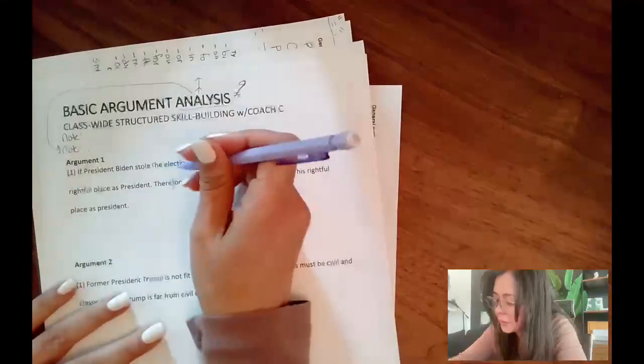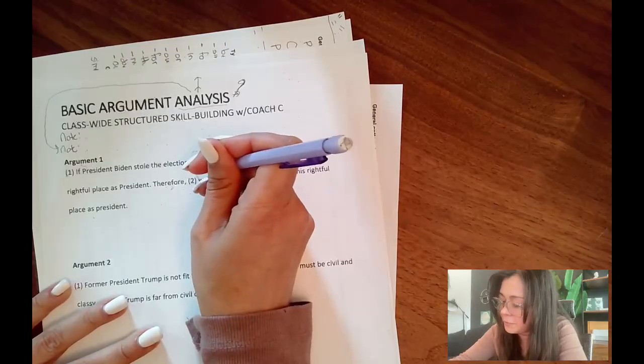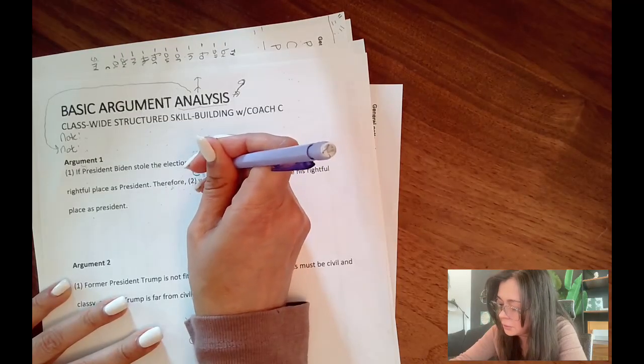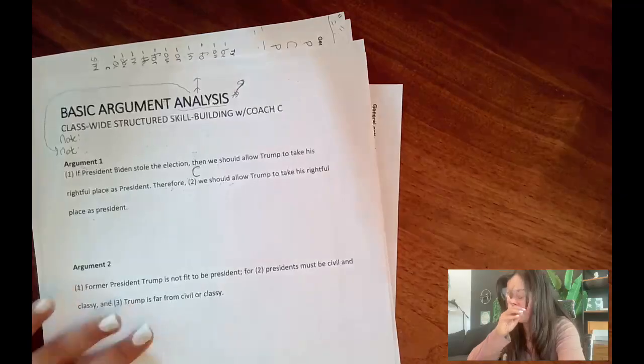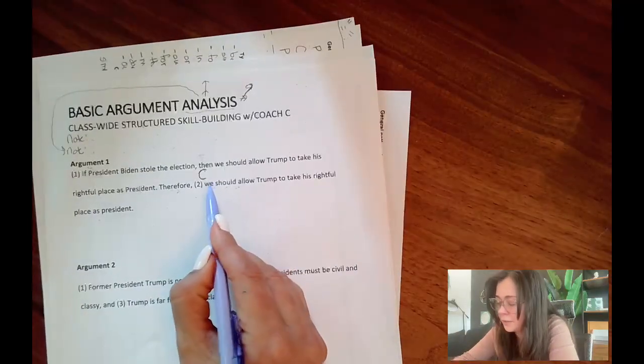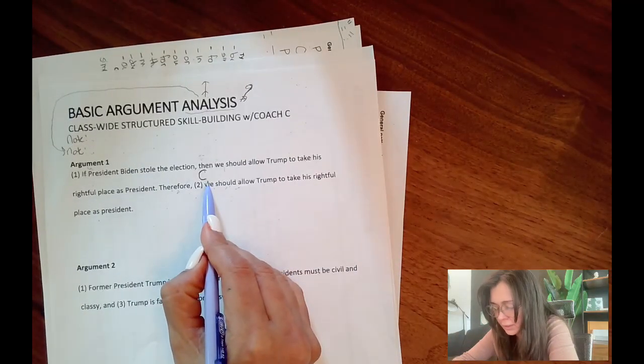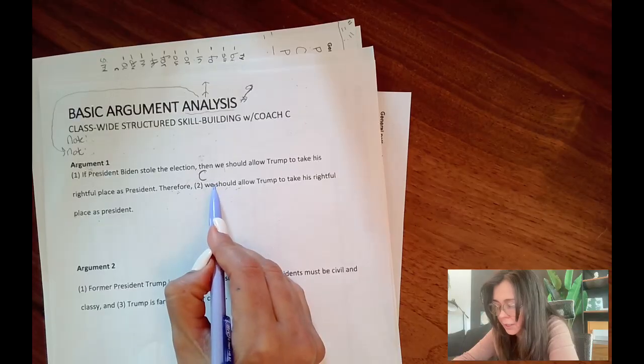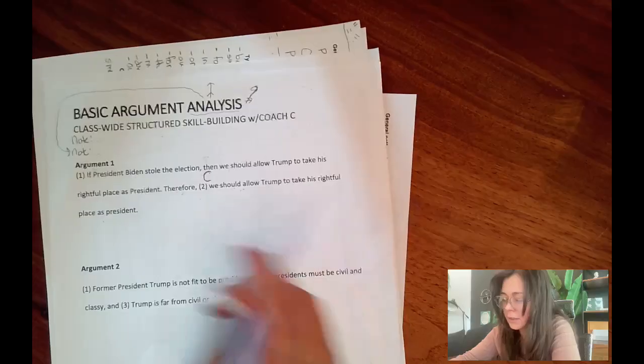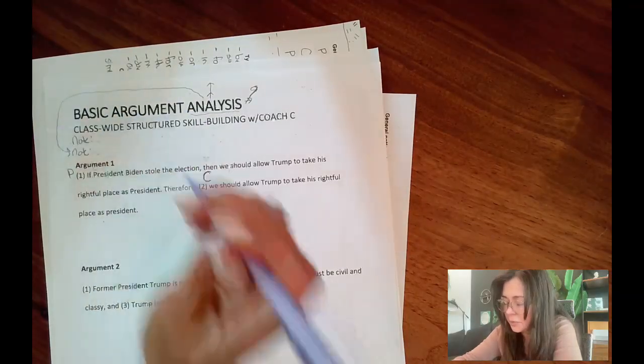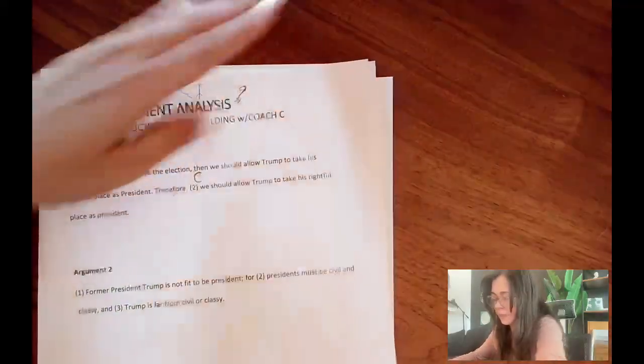Therefore, it's typically a conclusion indicator. Okay, so now I'm going to tentatively label this with a C, meaning conclusion. Now, if this is an argument, it's a simple argument, it has only one conclusion, then I know that the other statement must be functioning as a what? As the premise. So I'll label that P.